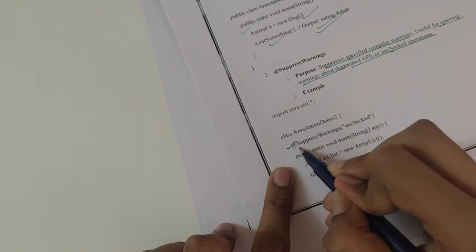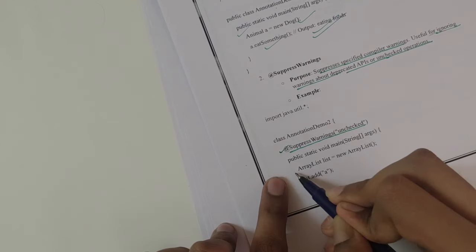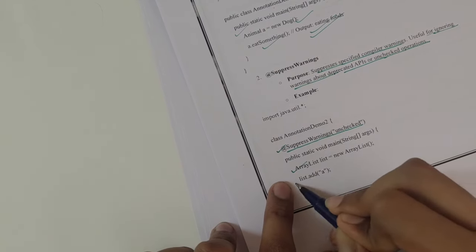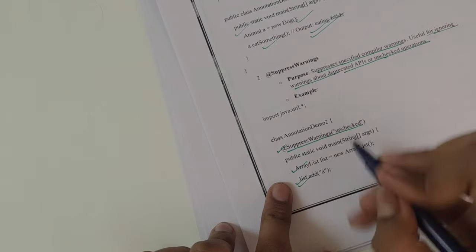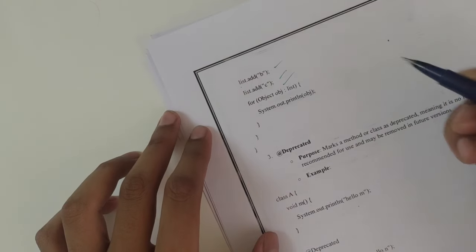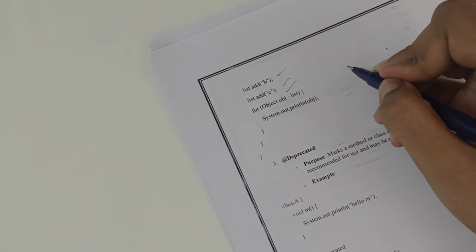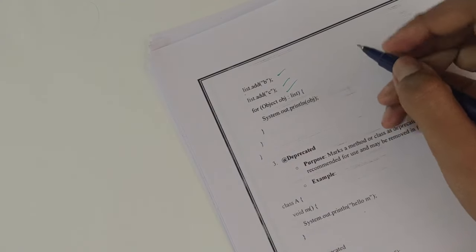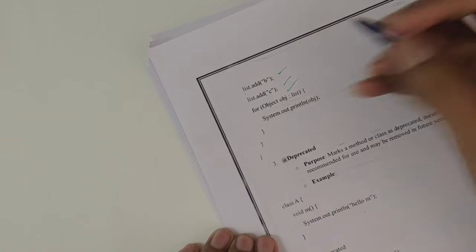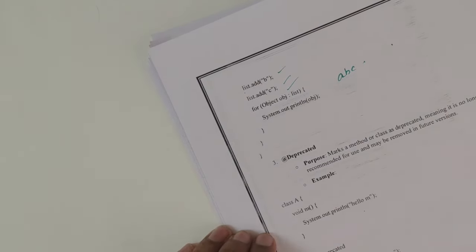@SuppressWarnings("unchecked"). We have taken an ArrayList. In the ArrayList, we're adding some elements. First we add a, followed by that we have a, b and c. Then System.out.println of the object. Some warnings will be generated, and those will be ignored by the compiler, and then it will output a, b, c.